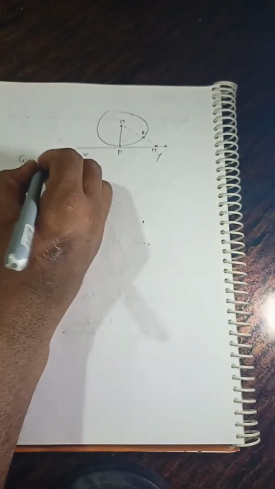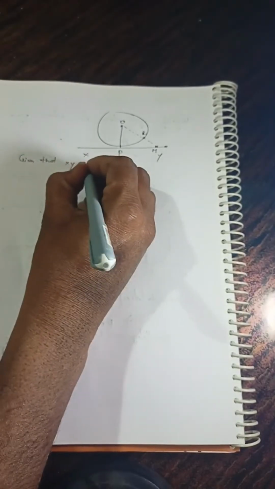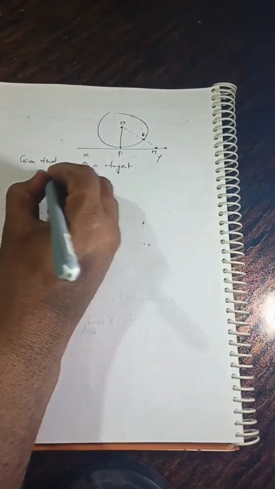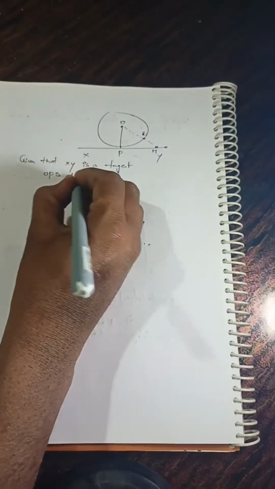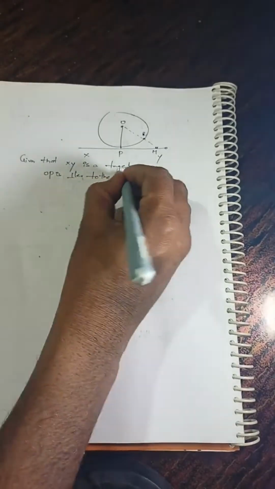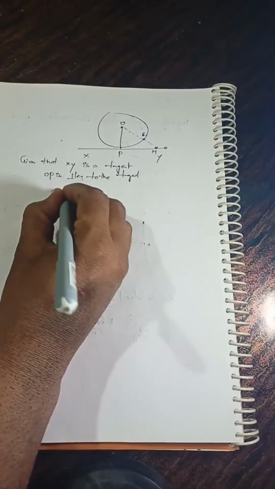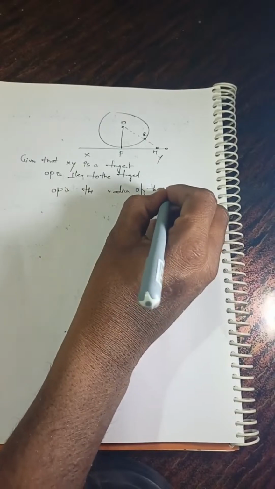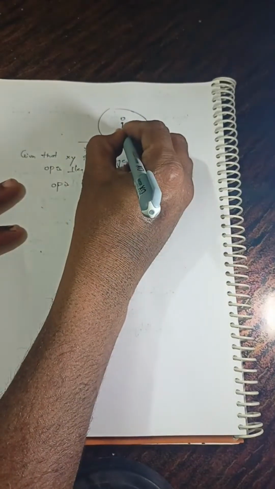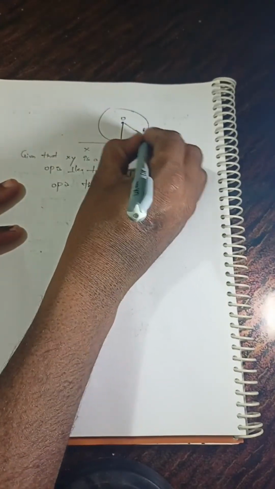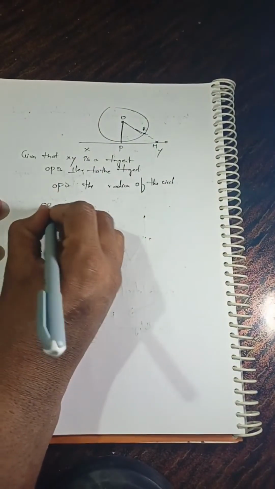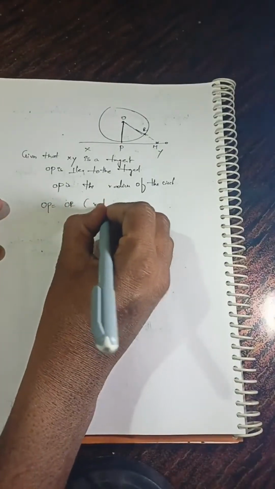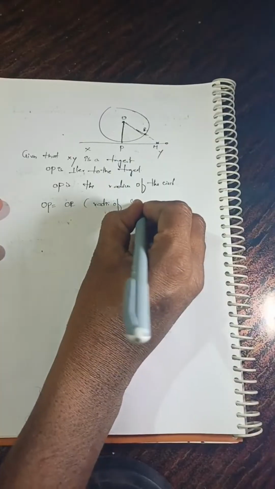Given that, what will we write? Given that XY is a tangent, OP is the radius of the circle, and OP is perpendicular to the tangent. Now you see here, this is a major important point. Now if you see this line, OP and OR, these two are the radii of the circle. OP is equal to OR, these are the radii of the same circle.